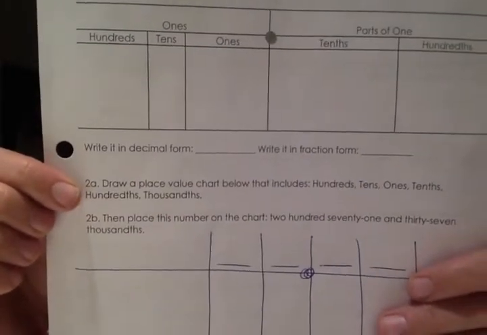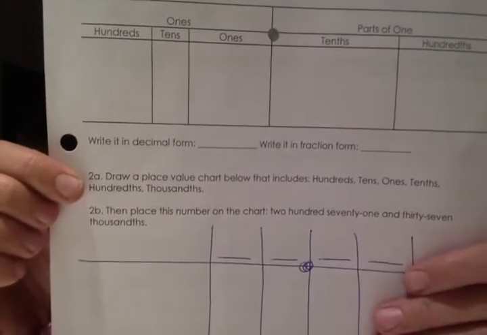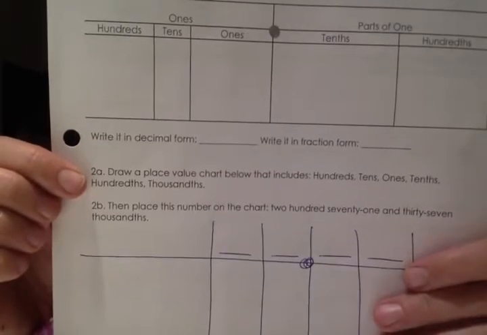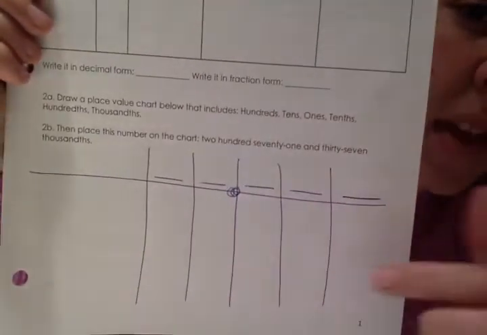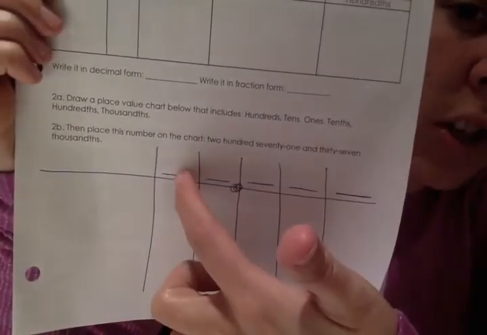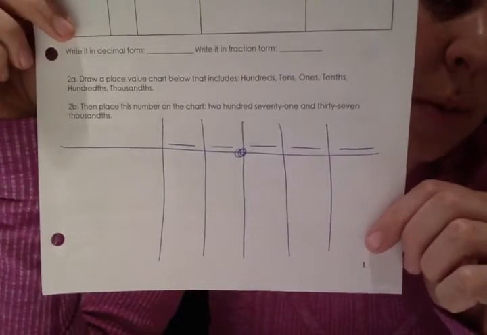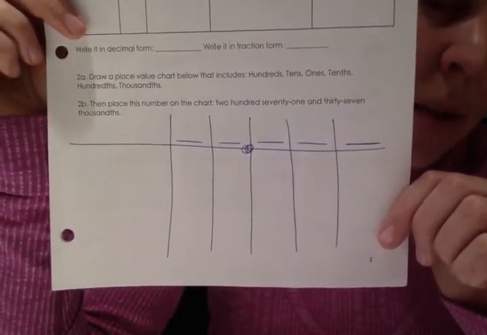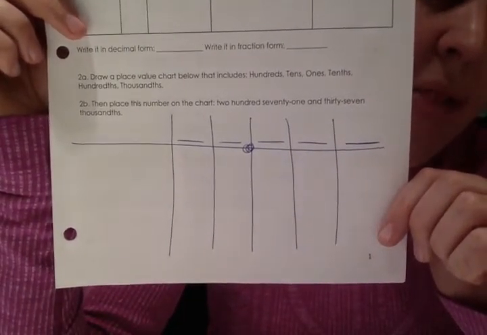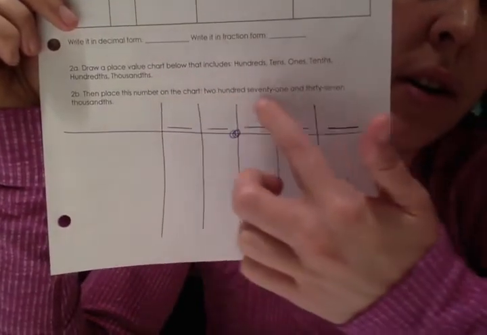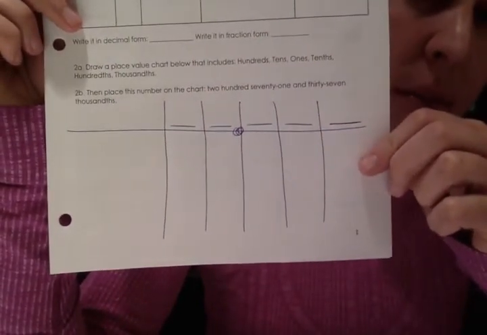Next hint. Question number 2 says, draw a place value chart that includes hundreds, tens, ones, tenths, hundredths, and thousandths. So you're going to draw a place value chart, and you're going to have 2 digits to the left of your decimal place and 3 digits to the right of your decimal place. You should be able to fill in those blanks and then put this number on the place value chart.